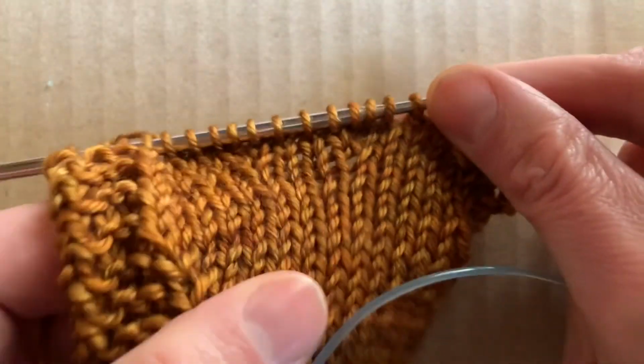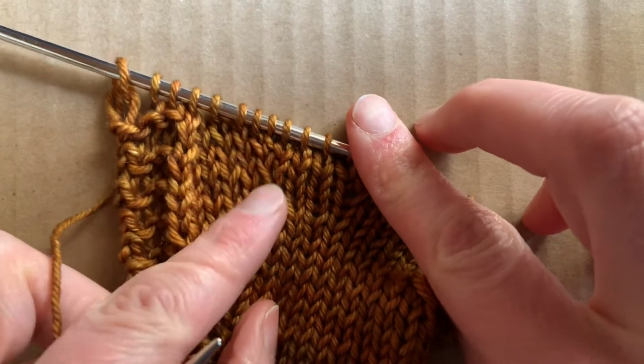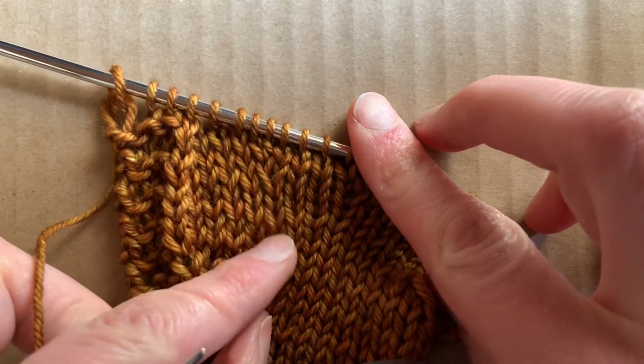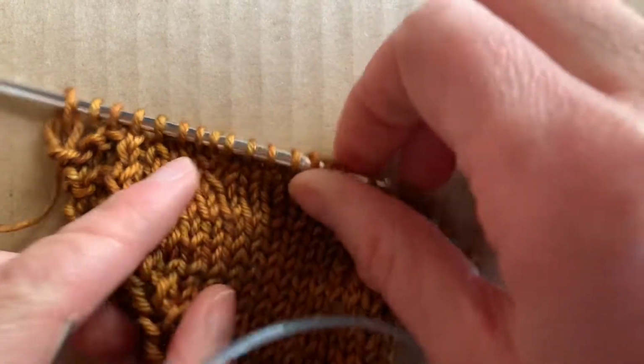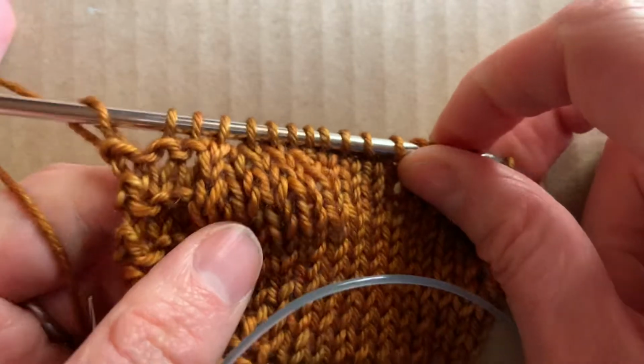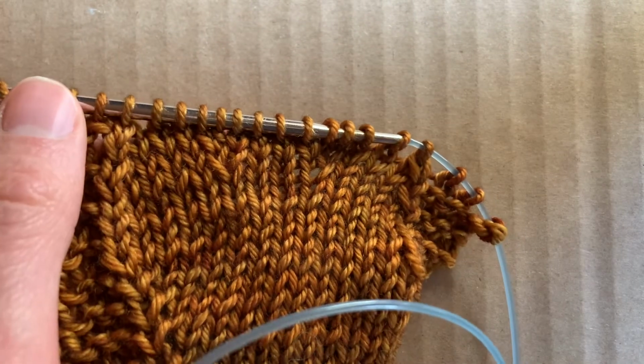Okay, so here we have some increases, here we have some decreases. I'm gonna come back around to the right side again and show you a yarn over, which is fun.